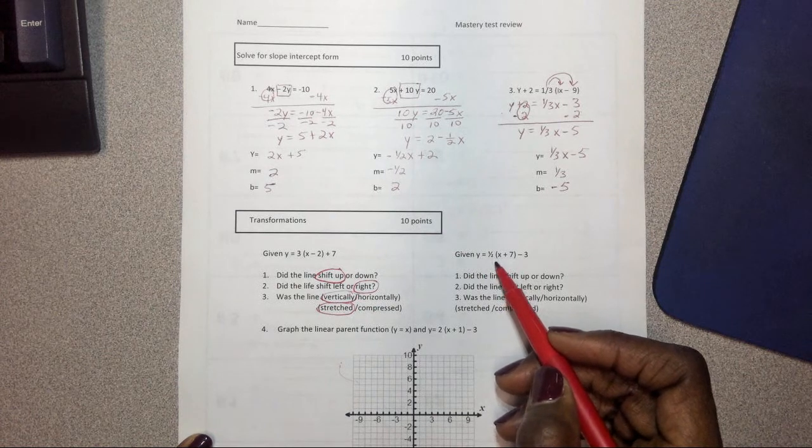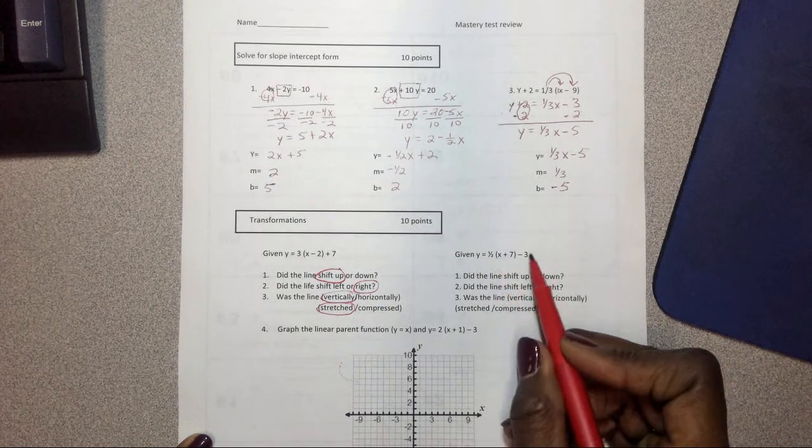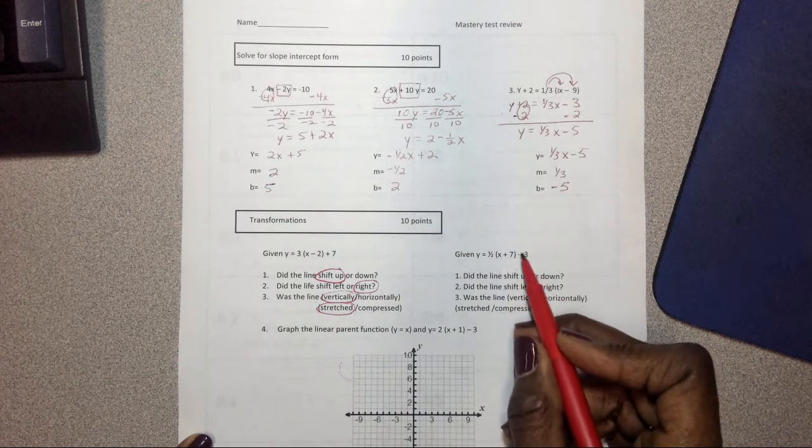Given y equals 1/2 (x plus 7) minus 3. Again, I'm looking here at what this is. We can look at that as being the y-intercept.